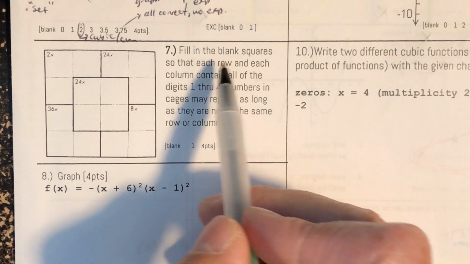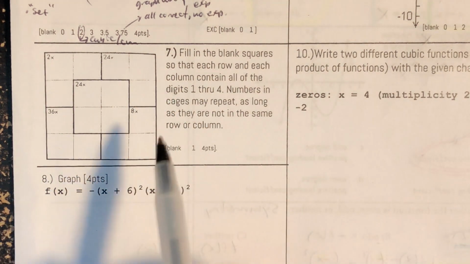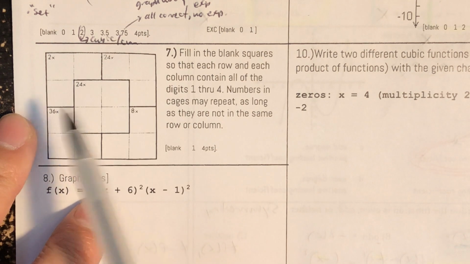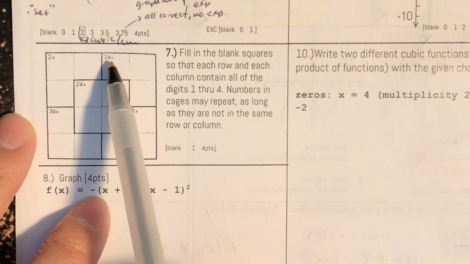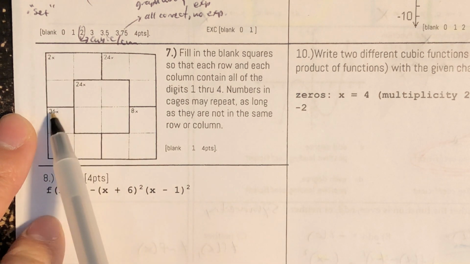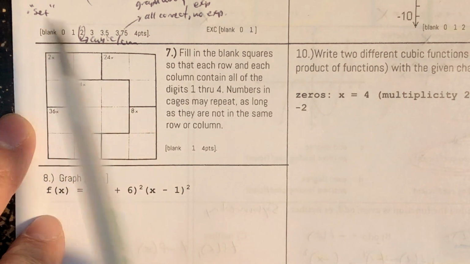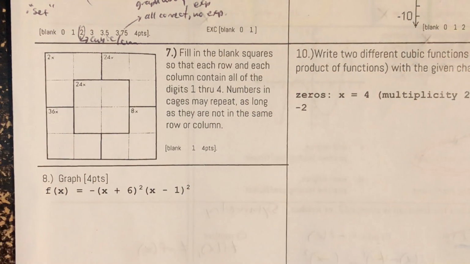Number 7, fill in the blank square so that each row and each column contain all the digits 1 through 4. Numbers and cages may repeat as long as they are not in the same row or column. So the darkened ones are a cage. So I need 3 numbers that multiply to be 24, 3 to multiply to be 2, 3 to multiply to be 6, 3 to multiply to be 8, and 4 numbers to multiply to be 24. Definitely use a pencil.